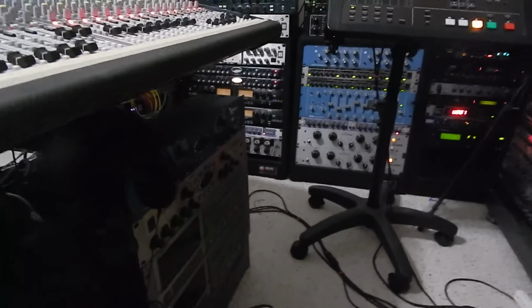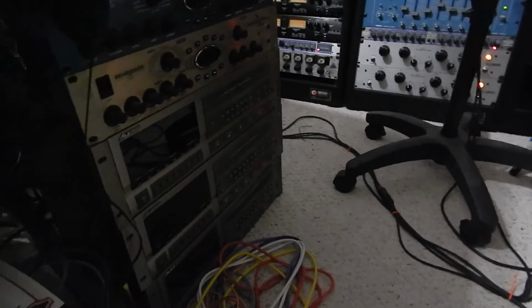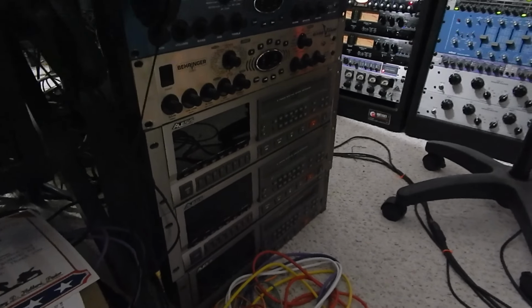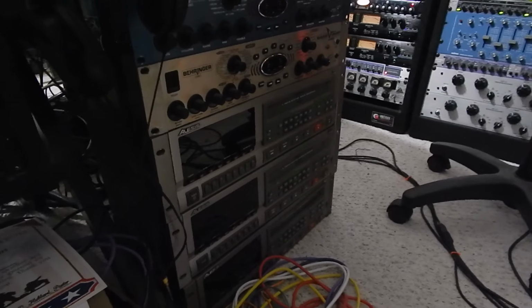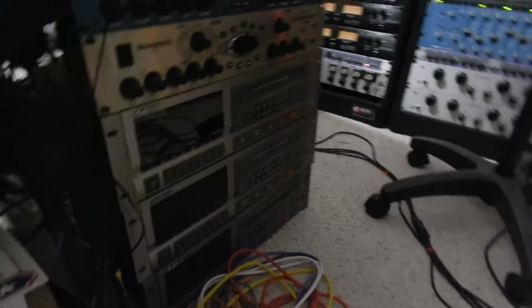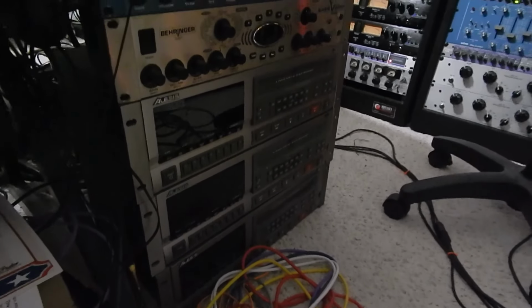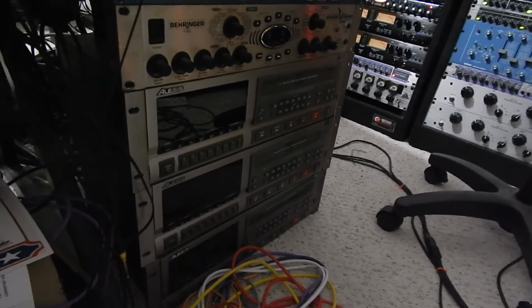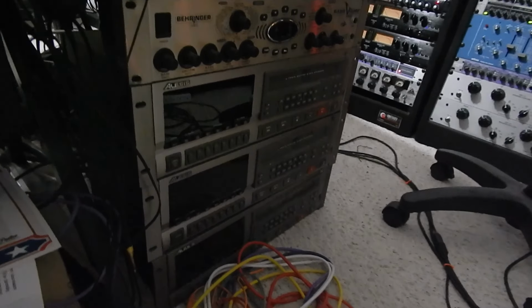Or you've probably seen some recording studios where they would have a tape machine. Well, I have a tape machine, but instead of a 2-inch reel-to-reel tape machine, I have ADATs, which is basically 8-track, and there's 3 of them to give me 24 tracks of recording.